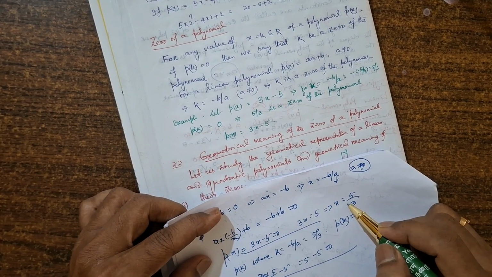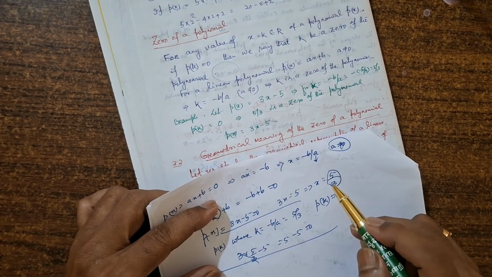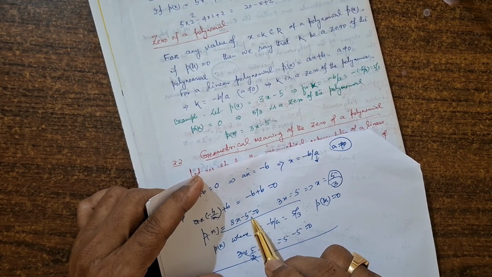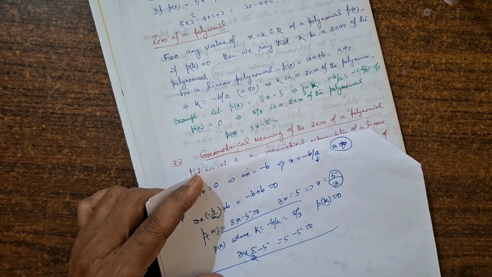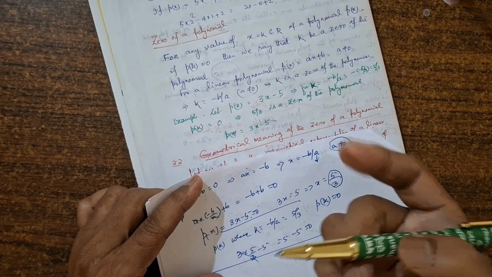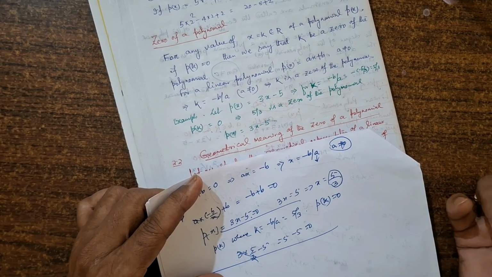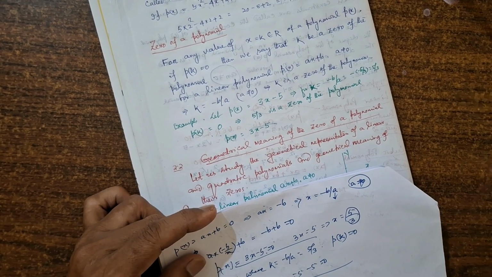Can you get any other point? Is there any other point except 5 by 3 for which this polynomial will be 0? No. It is only one and only one, that point. In a quadratic, when the power is 2, we will get 2 values. When the power is 3, we will get 3 values. In the next chapter, we will read in detail.